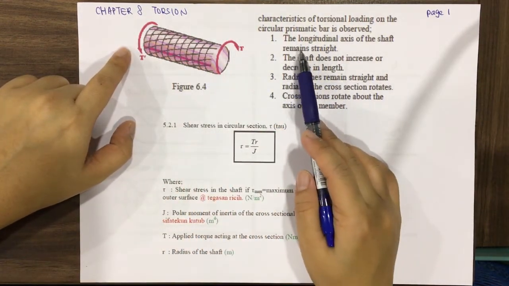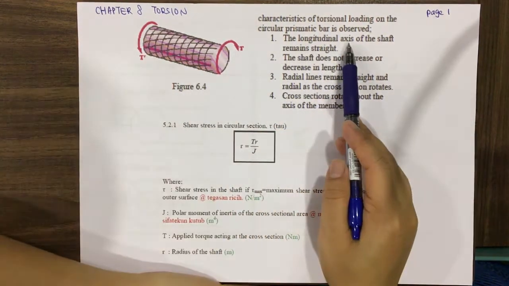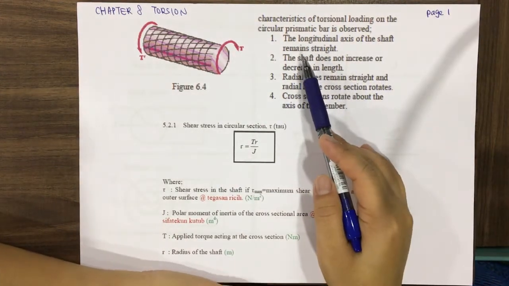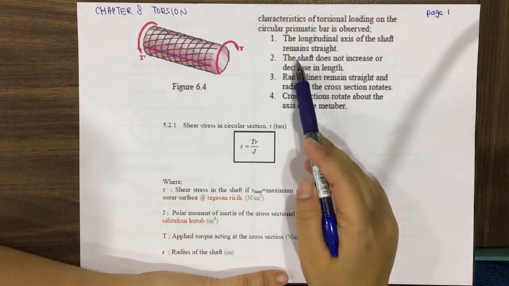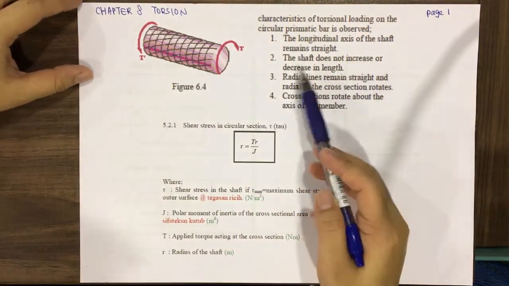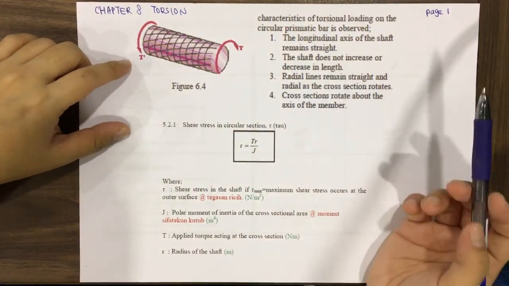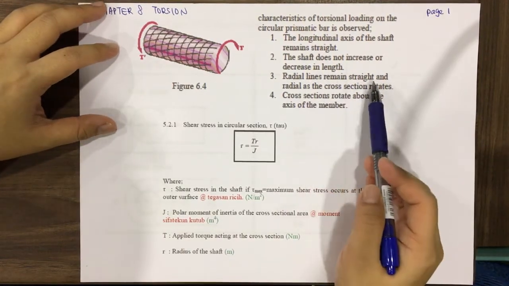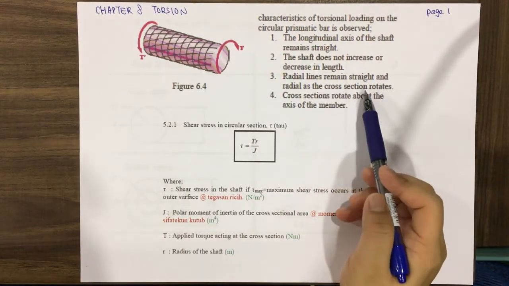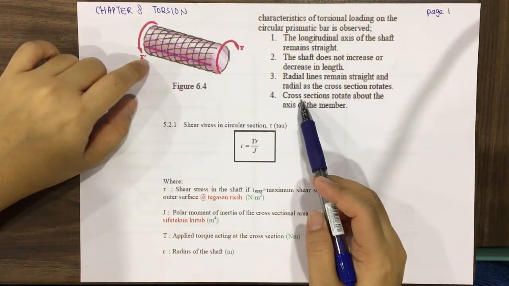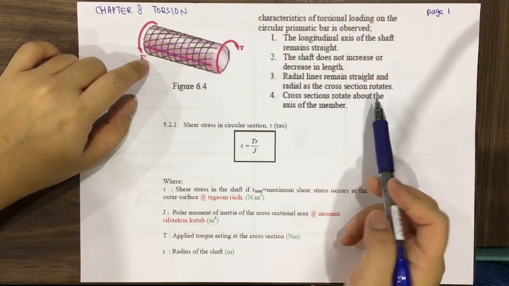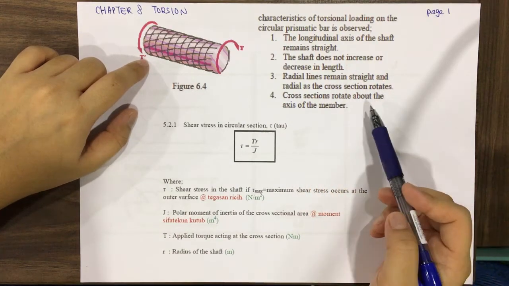So the longitudinal axis of the shaft remains straight. That means the axis here will remain straight, and the shaft does not increase or decrease in length. The length will be the same. Radial lines remain straight as the cross section rotates. It will rotate, and the cross sections rotate about the axis of the member.